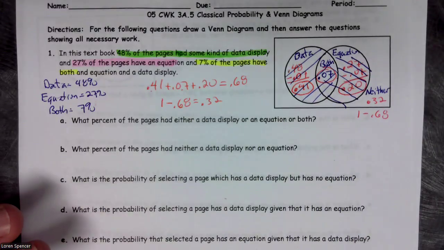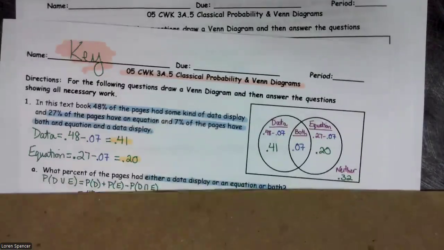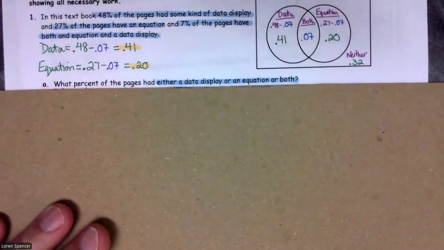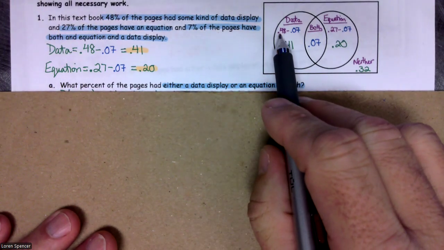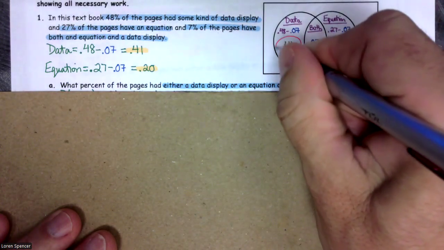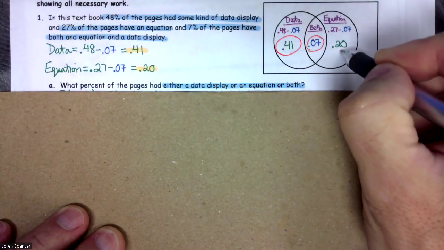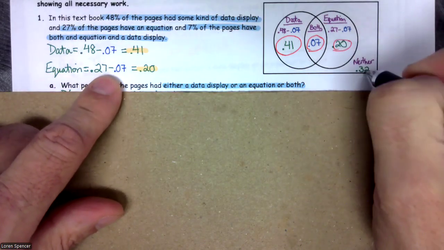All right, I'm going to put up the pretty notes now that since I've set those up so that you can see it look a little better. Okay, so there we have, once again, the actual data minus the both gives us this total. So this is data only, this is both, and this is equation only because it's the equation minus the 0.07.